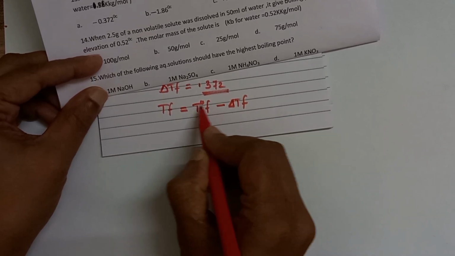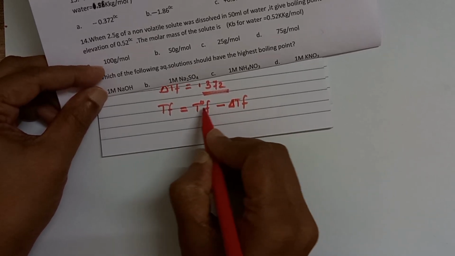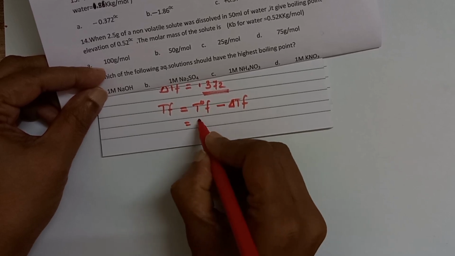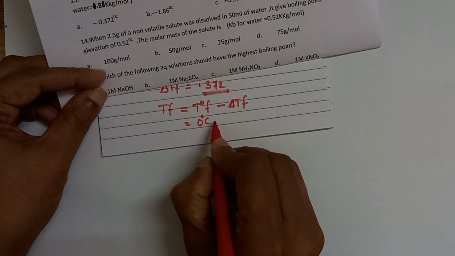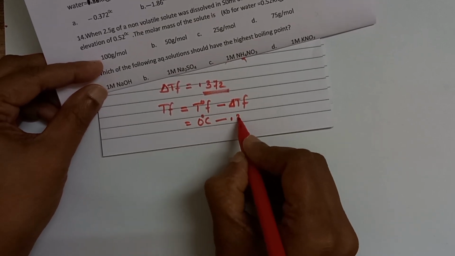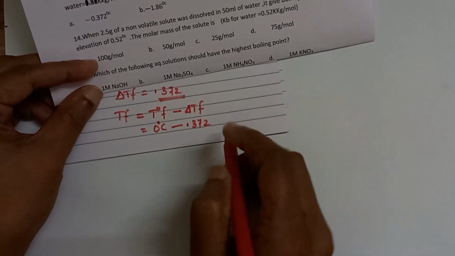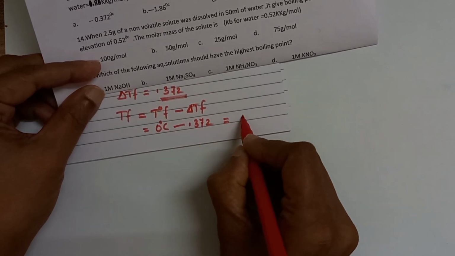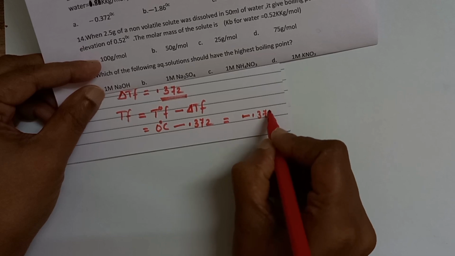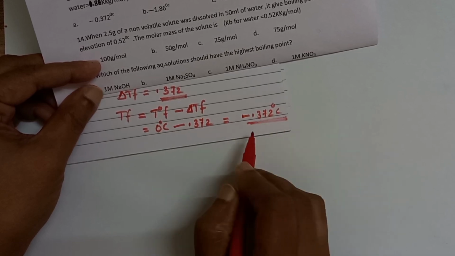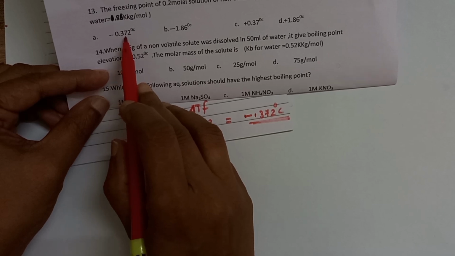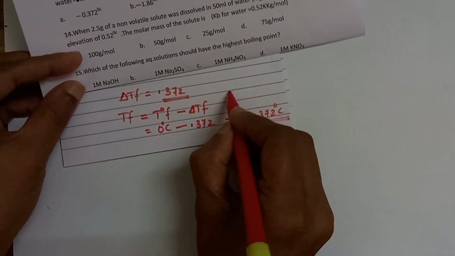T0F is the freezing point of the pure solvent, which is equal to 0 degrees Celsius. So minus delta TF, 0.372. So the answer is minus 0.372 degrees Celsius. So option A is the answer.